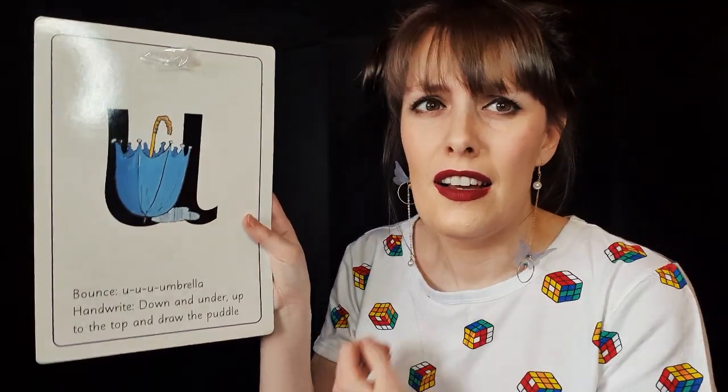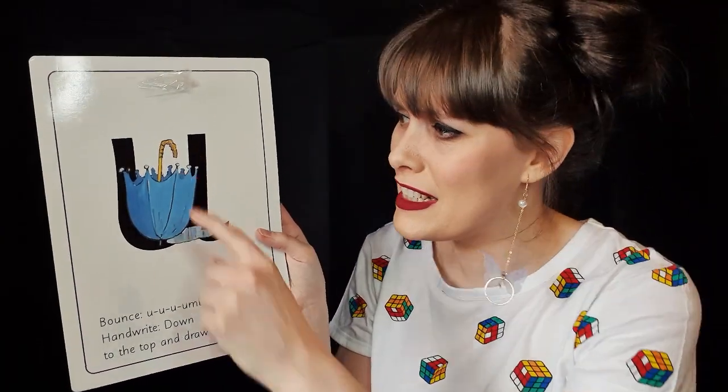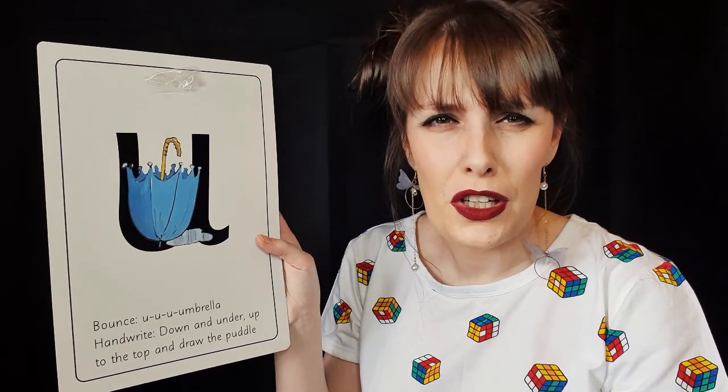down the... and under, up to the top and draw under the puddle. It's a bit of a mouthful. I go down, up and down more than under. So down and under the umbrella and down to the puddle. It's whatever rhyme works for you more than anything.